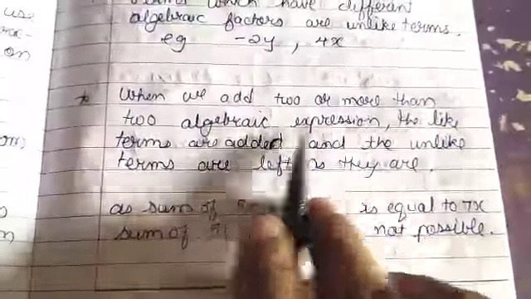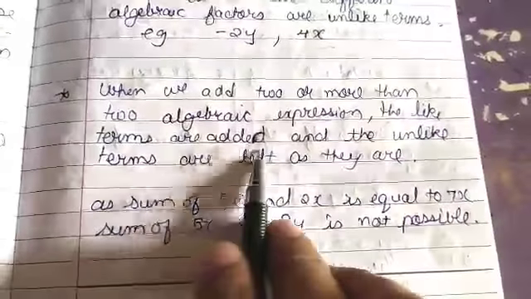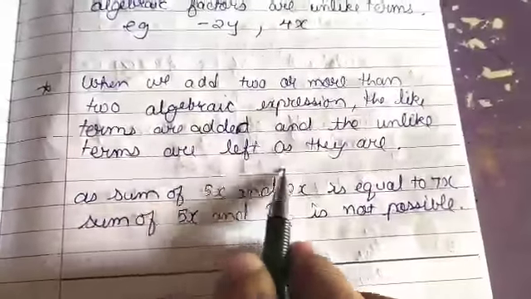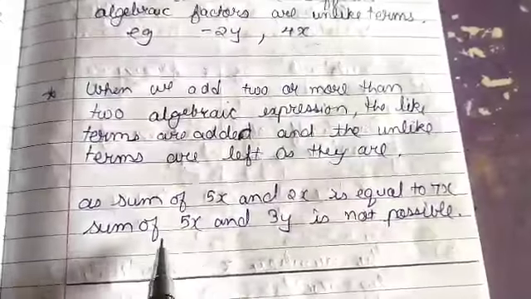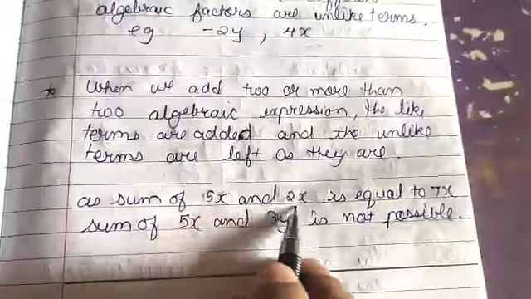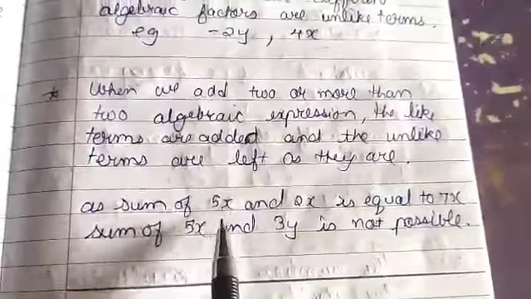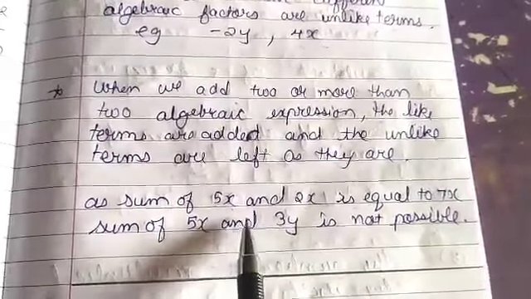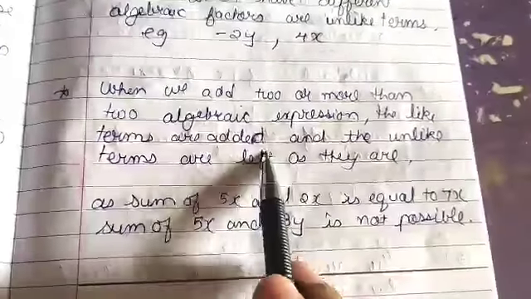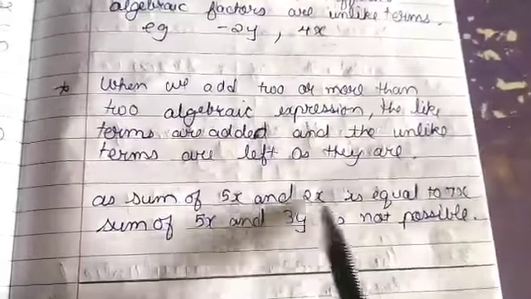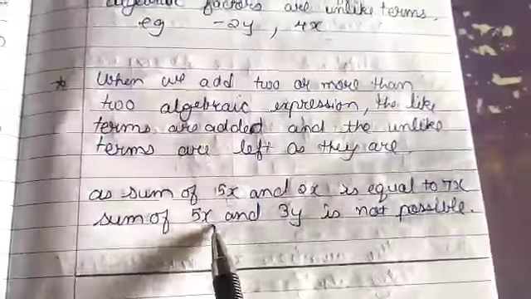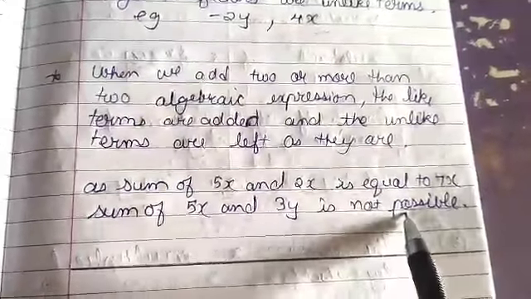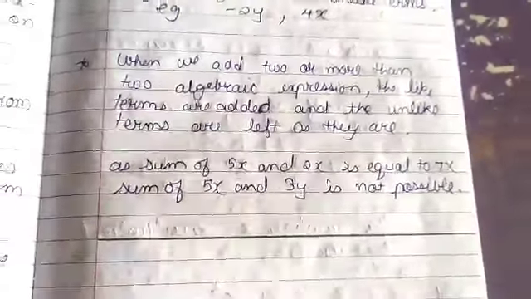When we add two or more algebraic expressions, the like terms are added and the unlike terms are left as they are. The sum of 5x and 2x is equal to 7x. Whenever we add two or more algebraic expressions, the like terms are always added. Here 5x plus 2x always becomes 7x, and the sum of 5x and 3y is not possible, so it is kept like that only.